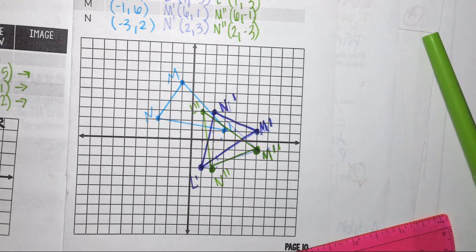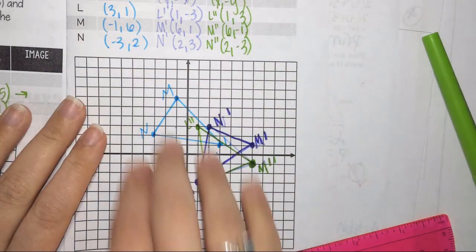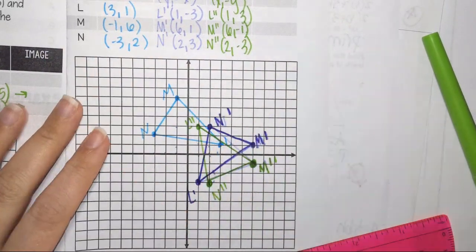Now, when you're doing these, I highly suggest that you use different colors so that you can keep up with your translations or what you're doing with your different transformations. That way you can list your coordinates in different colors, and draw your picture in different colors, so you can go back and check it.